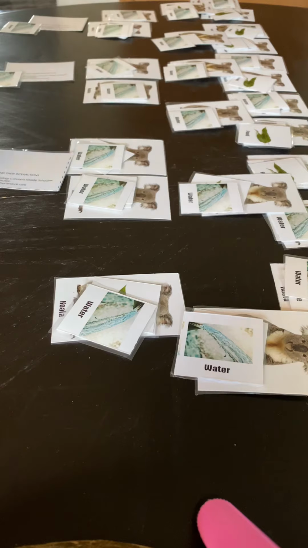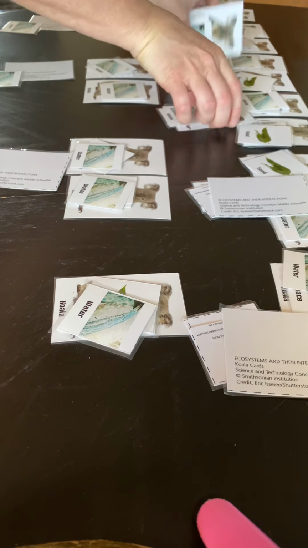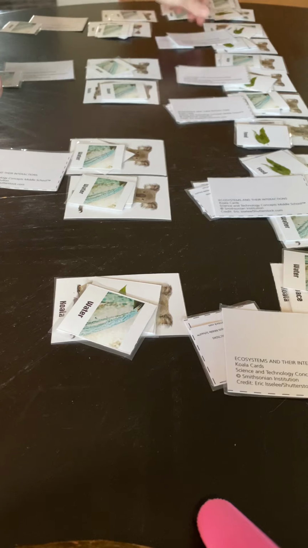But we have no more space. So 1, 2, 3, 4, 5, 6, 7, 8, 9 of these new baby koalas have perished because half of them don't have enough space, and they don't have enough food to survive.